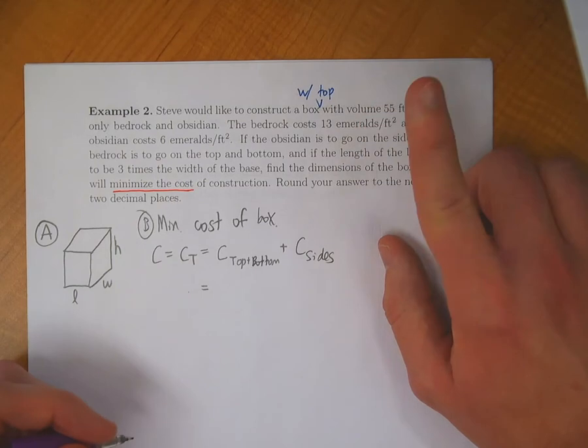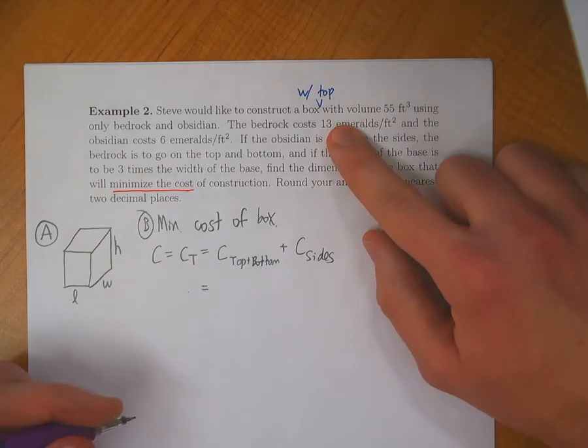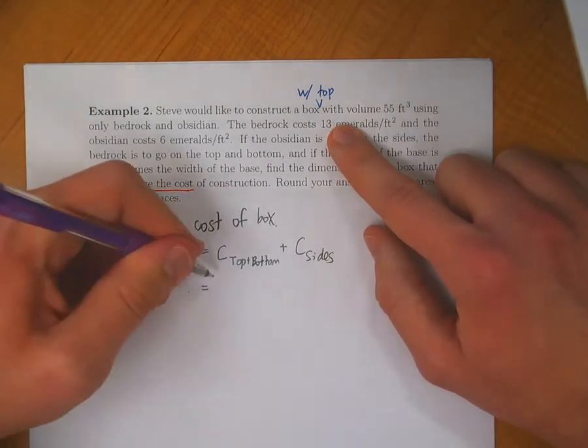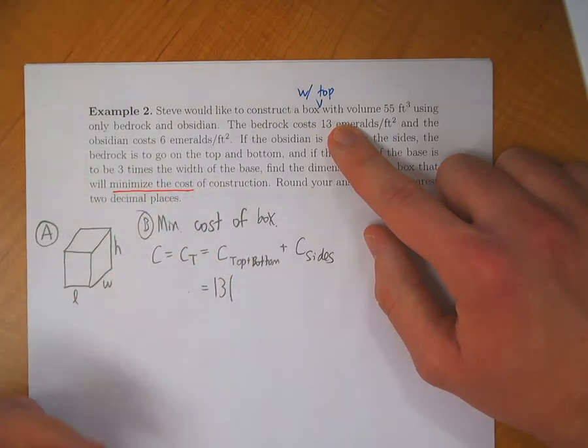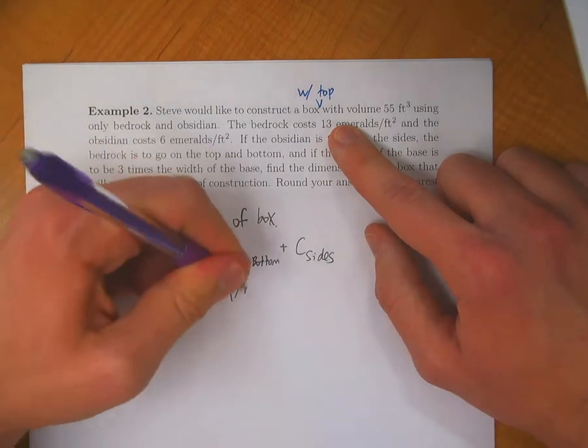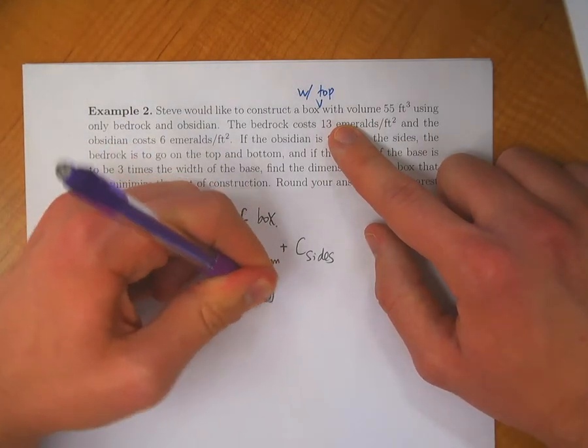So we're going to have to multiply first by what? 13, and then times the area of the top and bottom, right? Area top and bottom. Okay.